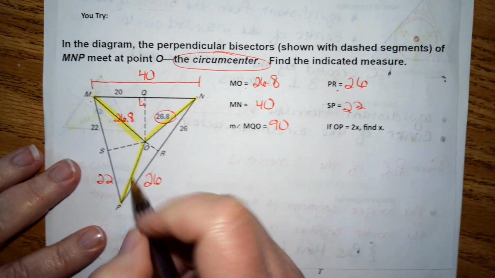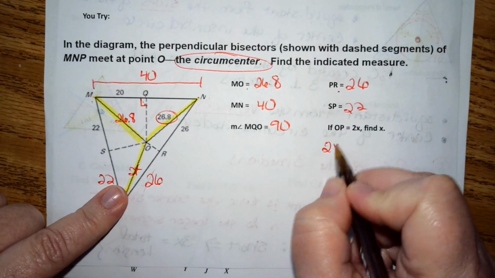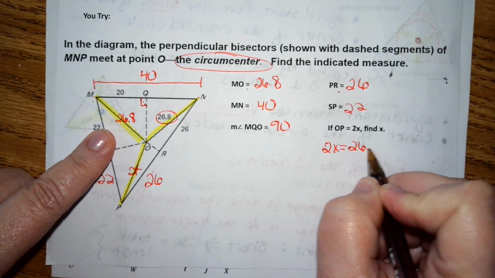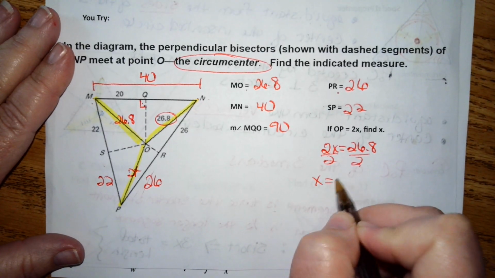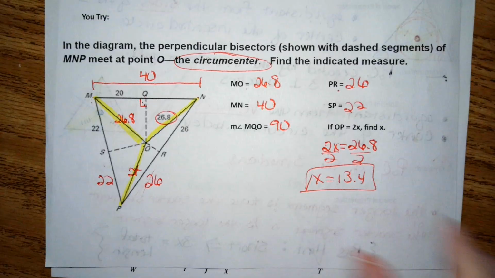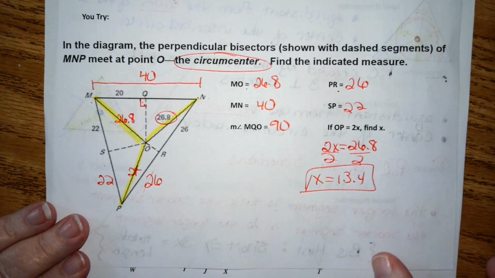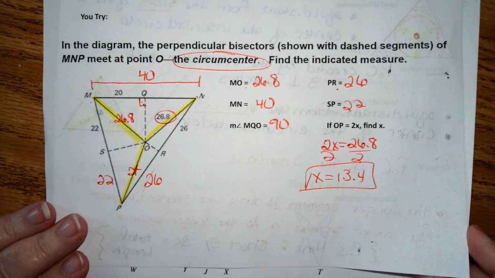Alright, if OP is 2x, what is x? 2. So 2x equals, so when we divide by 2, 13.4.